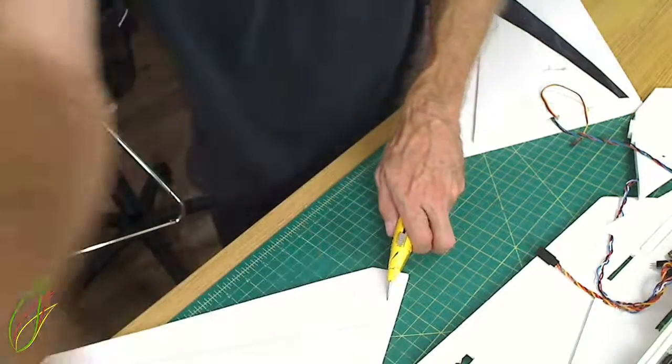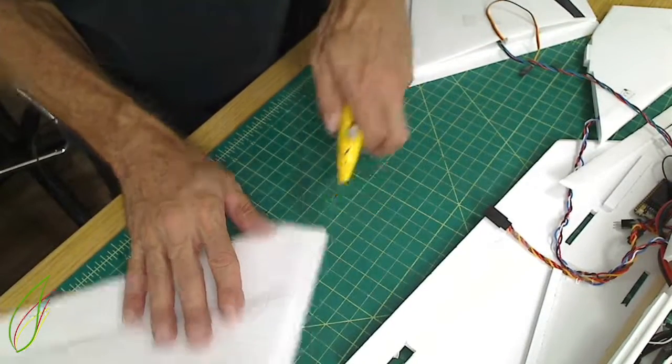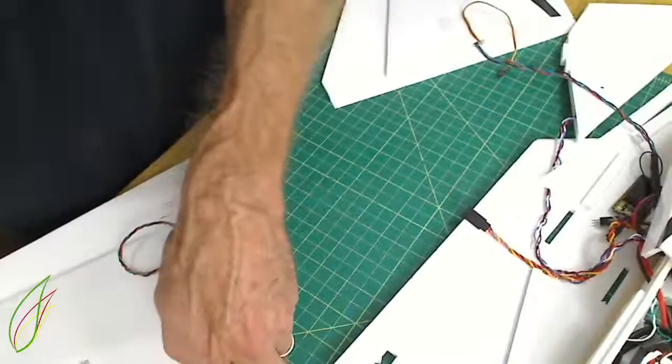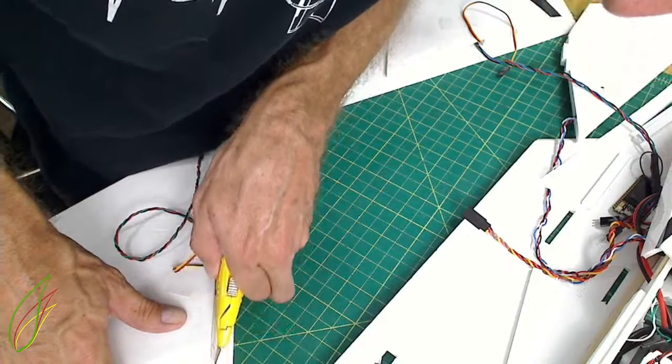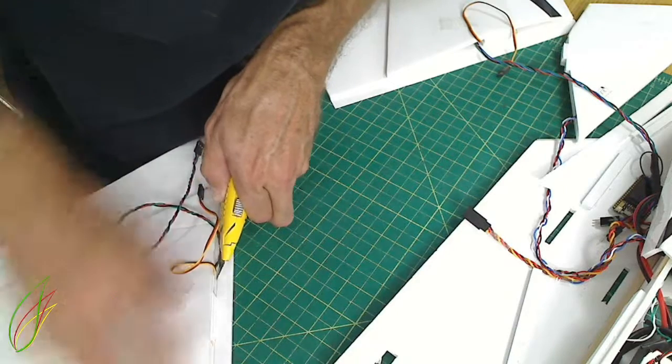Okay, what am I doing? Am I cutting on camera? Probably not. Whoops. Head hits the camera. Crash. This is a hard cut to make on camera, so.